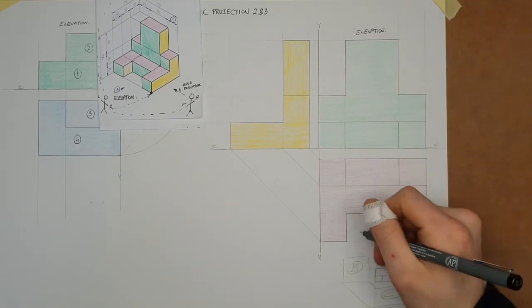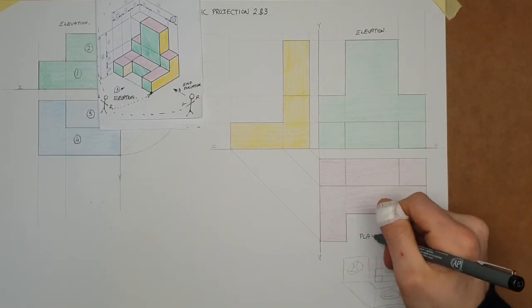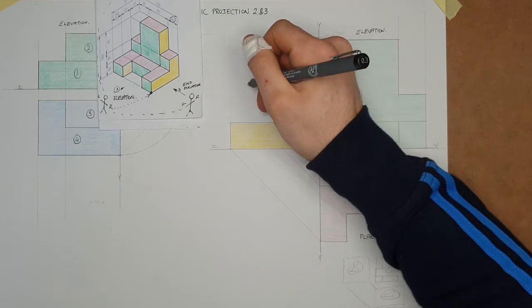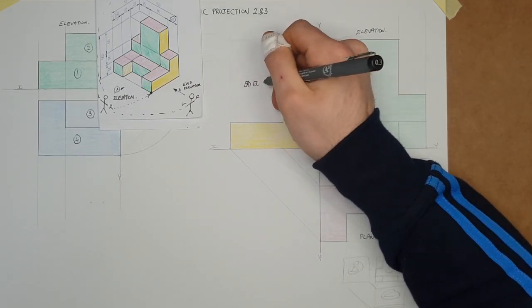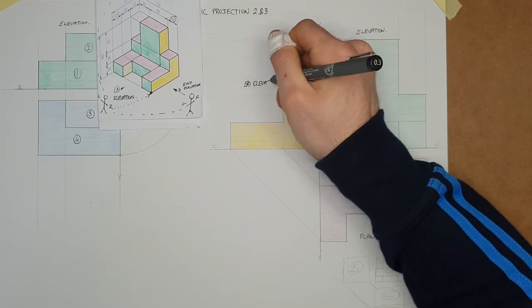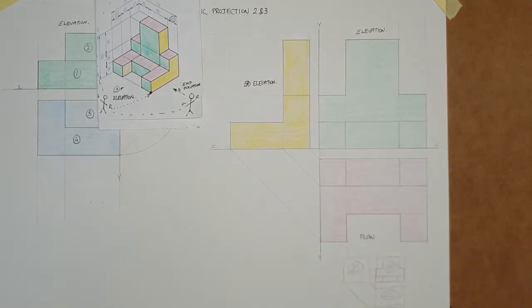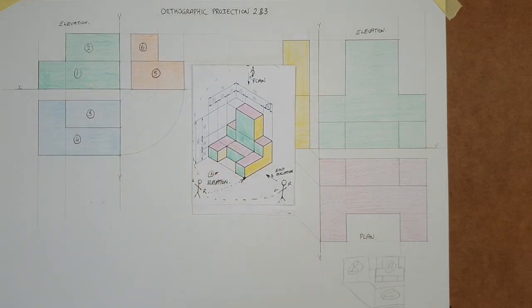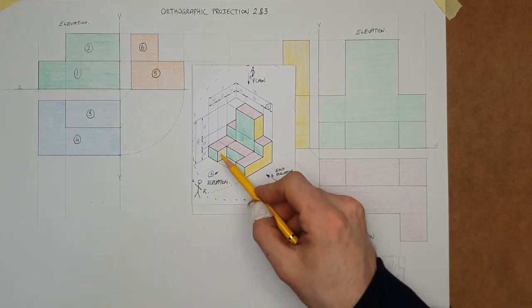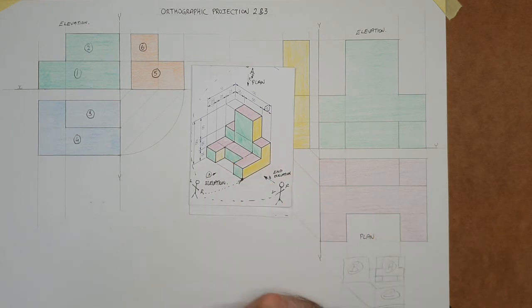So I had my elevation up top here. I have my plan down at the base, and I have my end elevation over here. Final piece of information on this drawing. I said at the very start that we might have to have a look at these two surfaces here when the time comes.